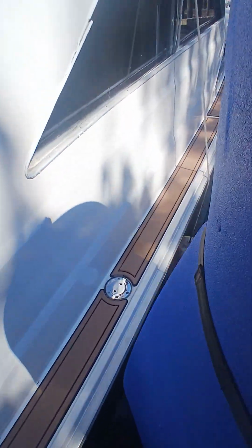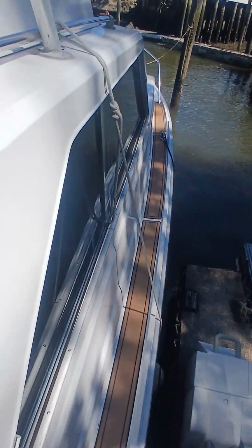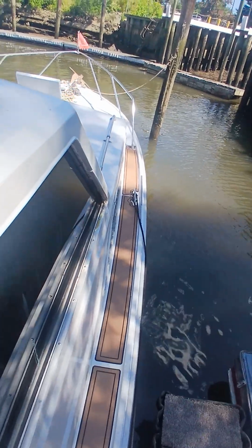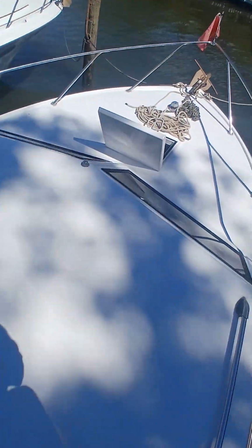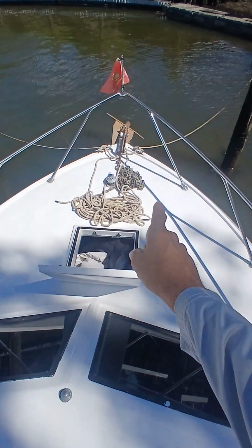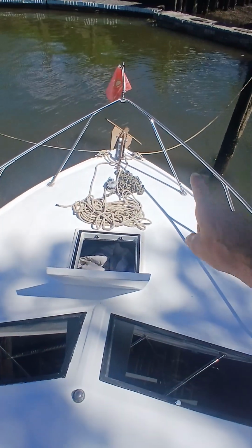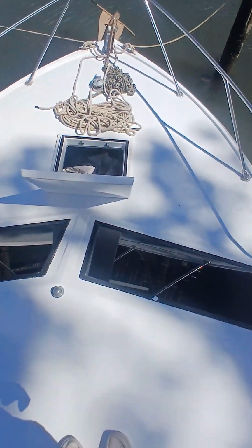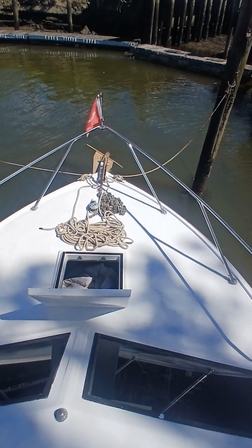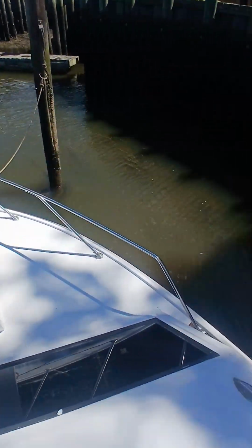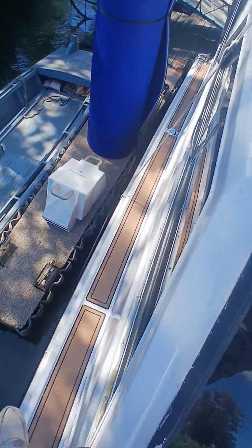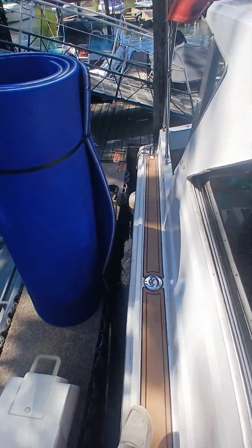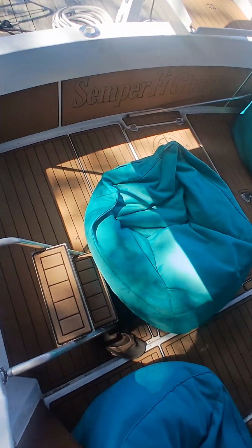Let's go to the front, or the bow, of the boat. This area right here is called the bow of the boat. Think about bowing forward when you're looking at your boat, and the bow of the boat is there. The stern of the boat is the opposite. Back here is the stern of your boat.